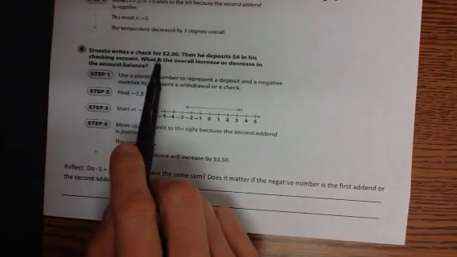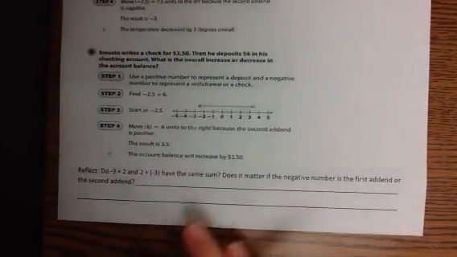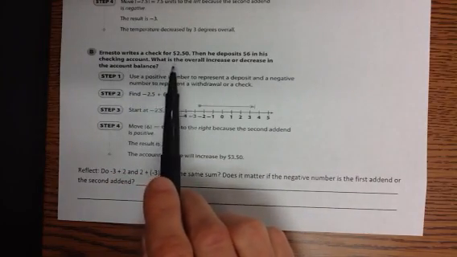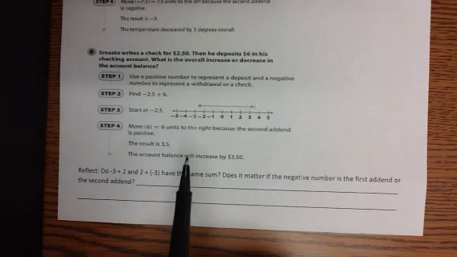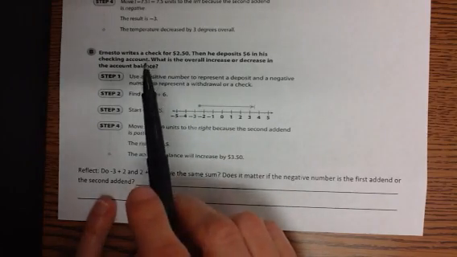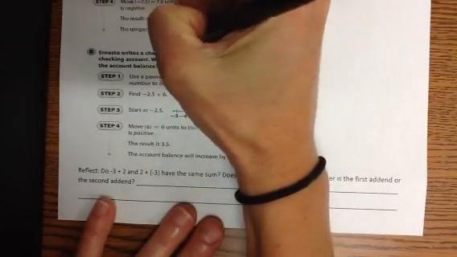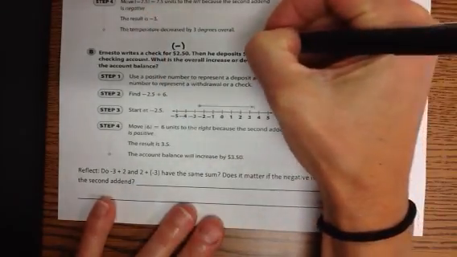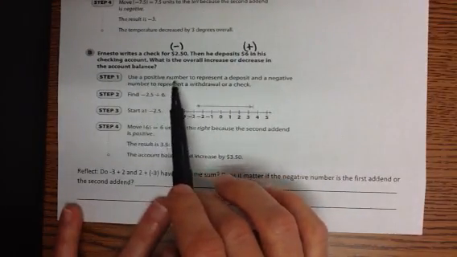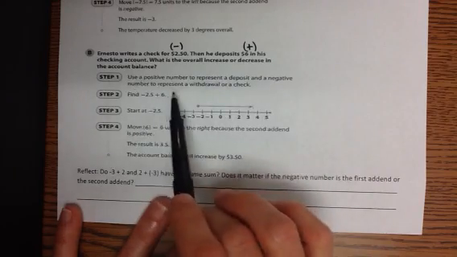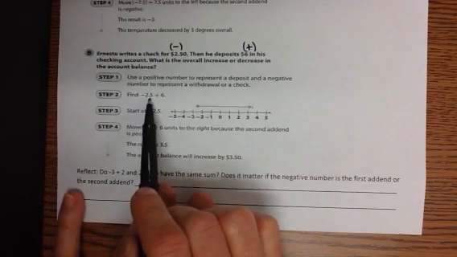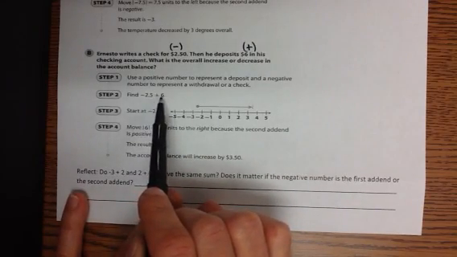Ernesto writes a check for $2.50. Then he deposits $6 in his checking account. What is the overall increase or decrease in the account balance? Well, he writes a check for $2.50, so that's going to be a negative, and he deposits $6. That's a positive number. So use a positive number to represent a deposit and a negative number to represent a withdrawal or a check. So I have negative $2.50 plus $6.